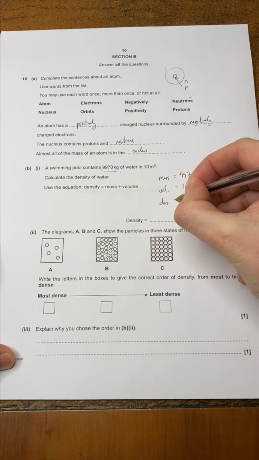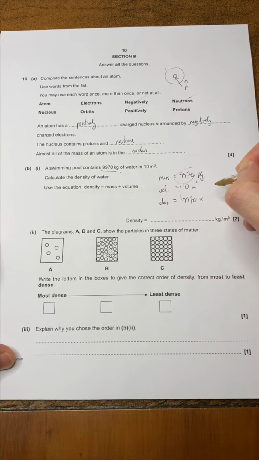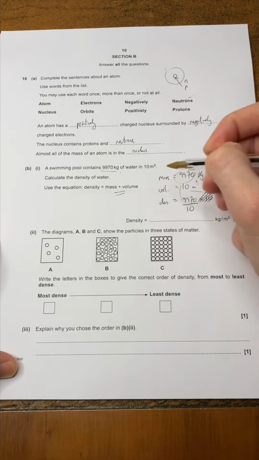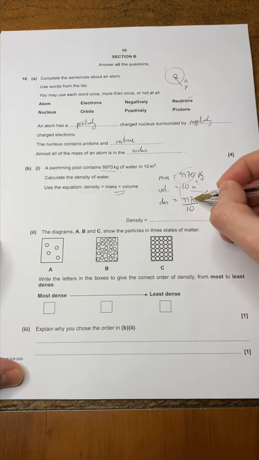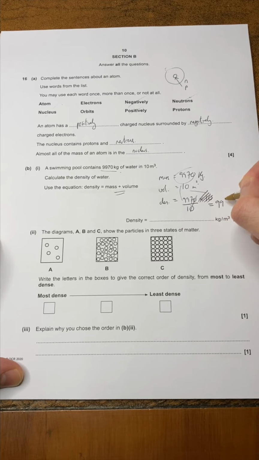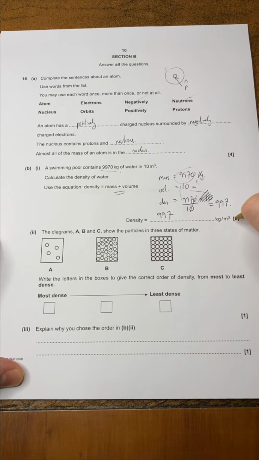So density equals mass, this one here, 9,970, divided by 10 for our volume. Pretty handy that they've given us an equation to work with. Dividing by 10, we get rid of one of those zeros, 997. So density equals 997 kilograms per meter cubed.